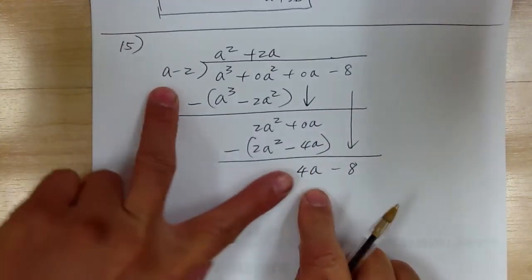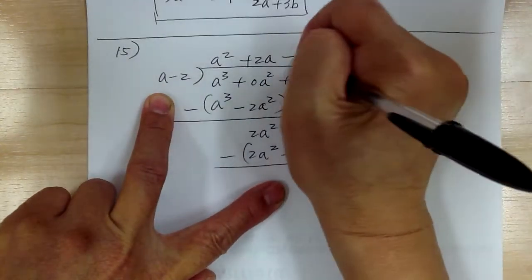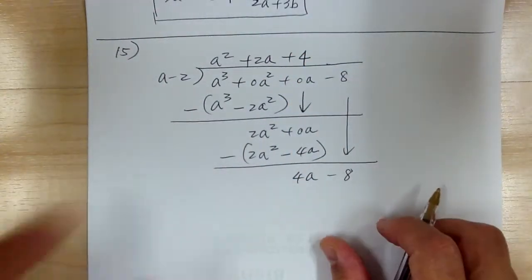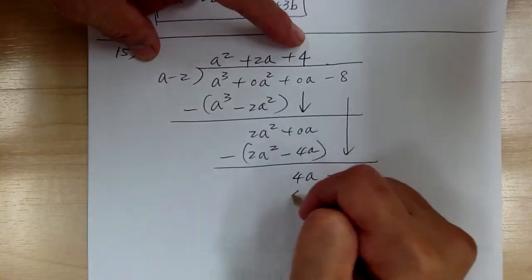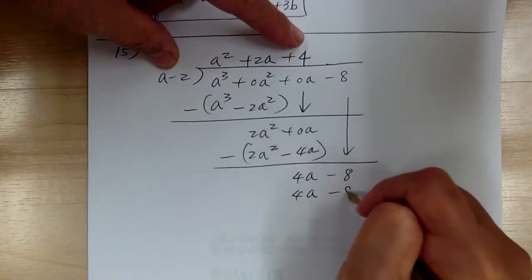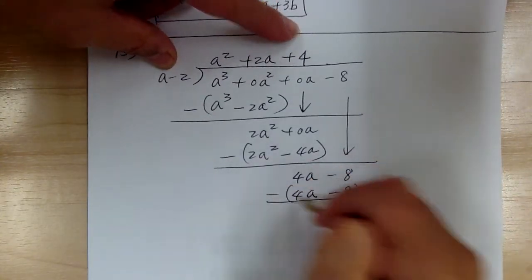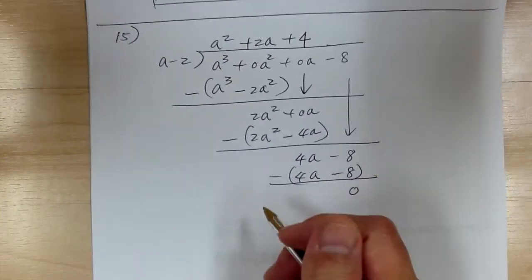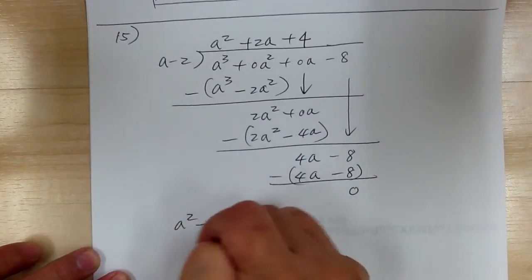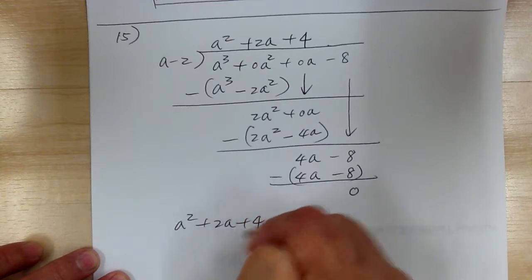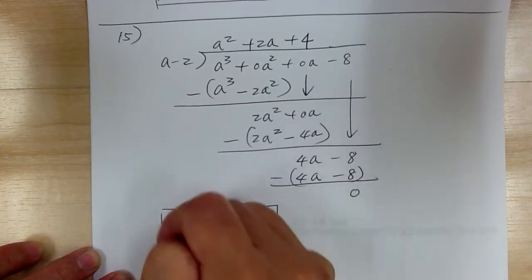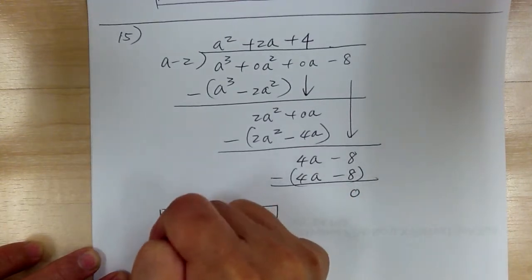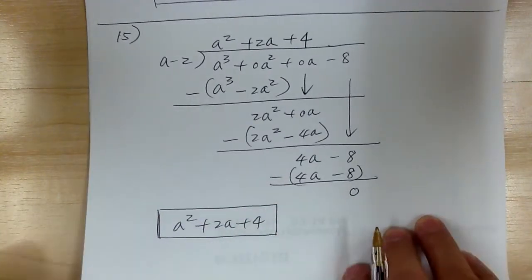And so now from here, you're going to need to have a plus 4. Right, so when you multiply, you get 4a minus 8. Subtract, you get 0, so it comes out exactly. So your answer would be a squared plus 2a plus 4. Okay, let's go to 17.